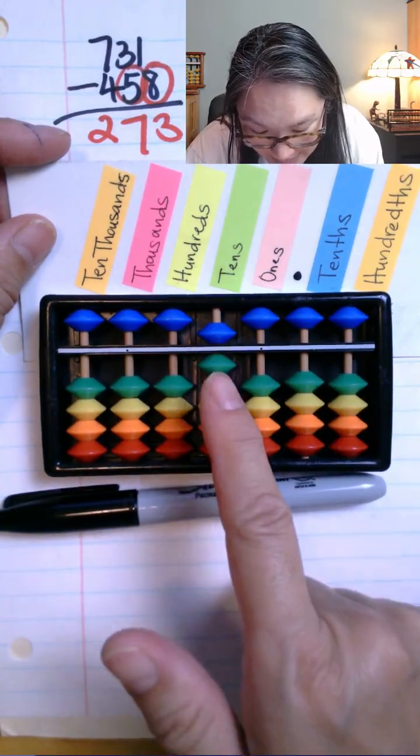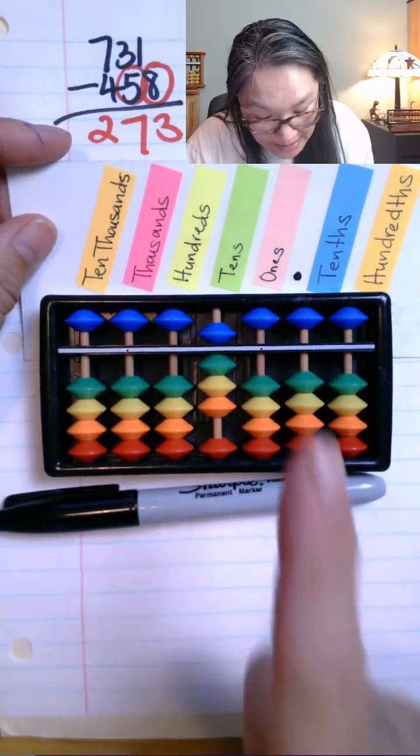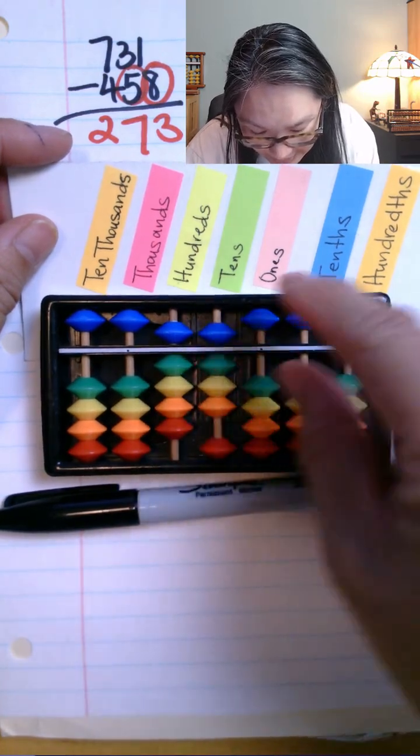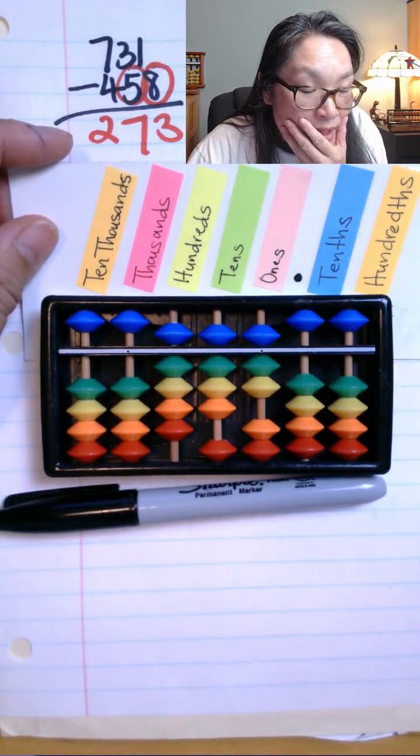We can do this one. This is 60. Then this is 70. And then this is 80. Same thing. This is 90. And this is 987.